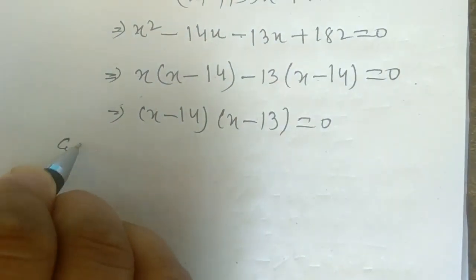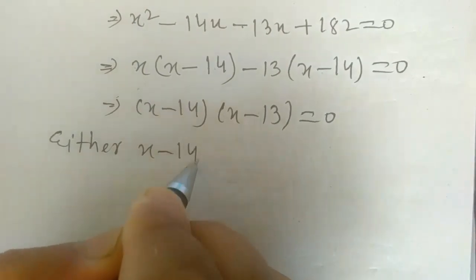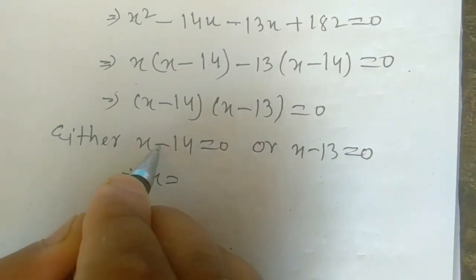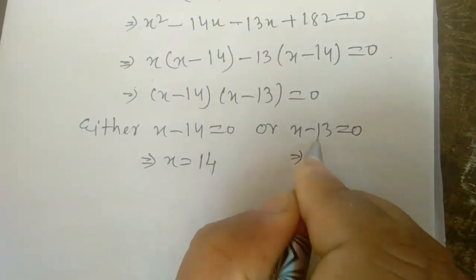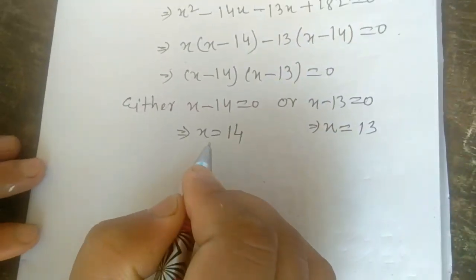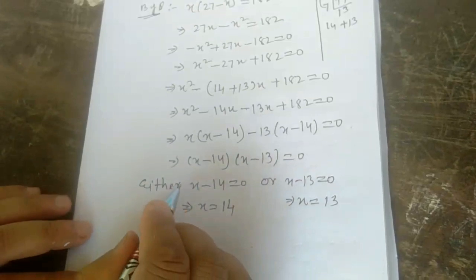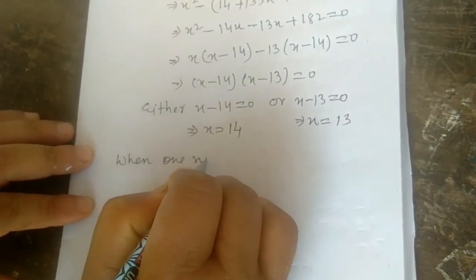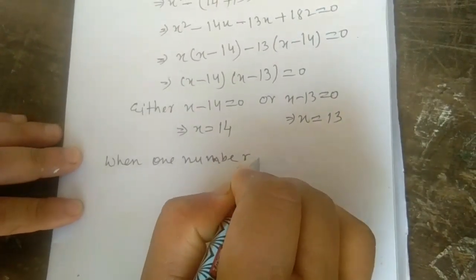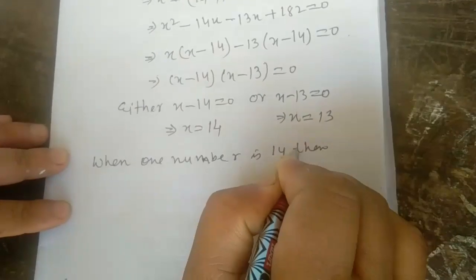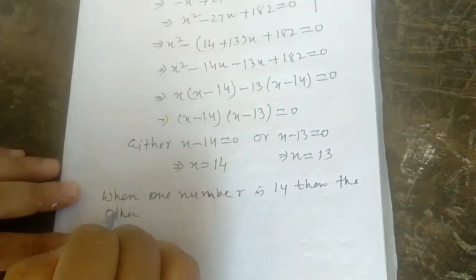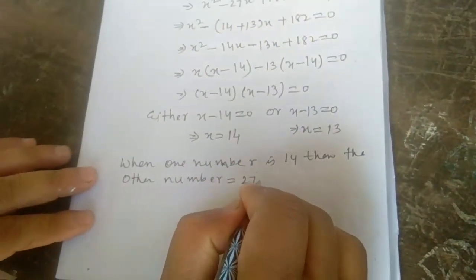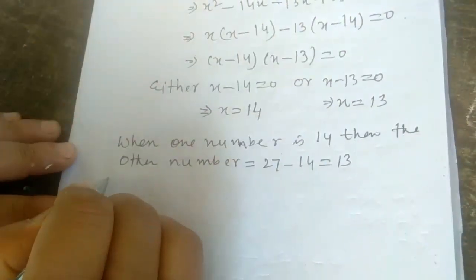After that, either x minus 14 equal to 0 or x minus 13 equal to 0, which implies x equals 14 or 13. This is minus, if you transfer it to the right it will become plus. Here 13 is negative, if you transfer it to the right it will become positive. It is given to find the two numbers. So how will we find the numbers? Here both are positive, so we'll write like this: when one number is 14, then the other number equals 27 minus x. So 27 minus the value of x, first 14, you will get 13.